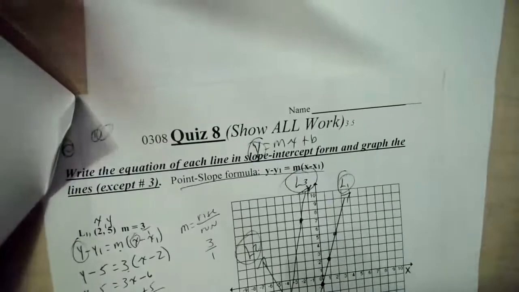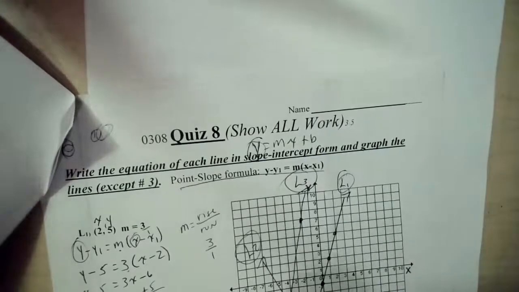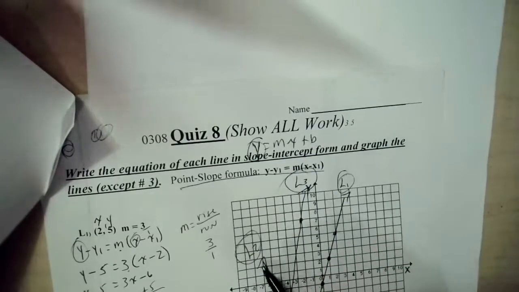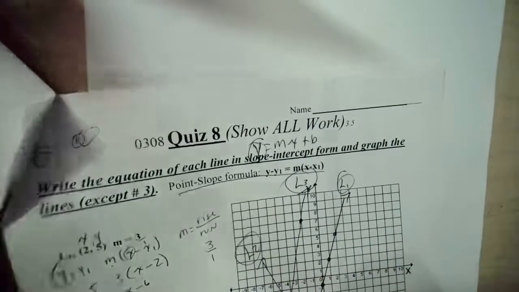That's what we did. Actually, we did that last week. Now, also last week, we did solve the system of equations by substitution. Now this point right here, negative 4, negative 3, that is the solution to these 2 lines where they cross.